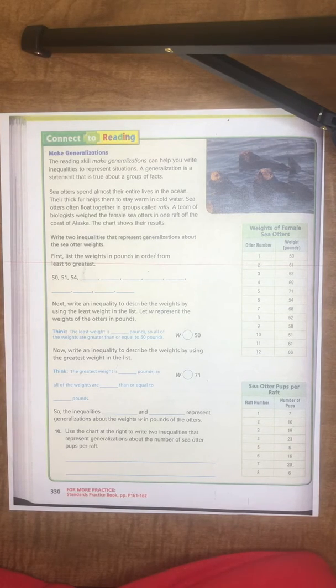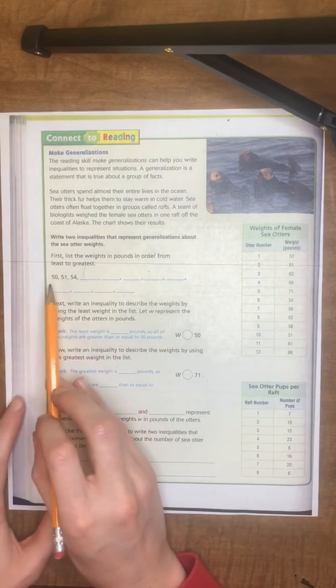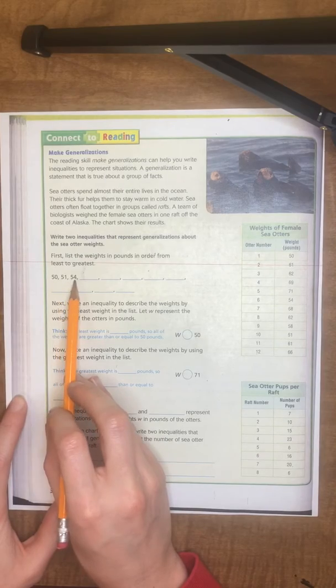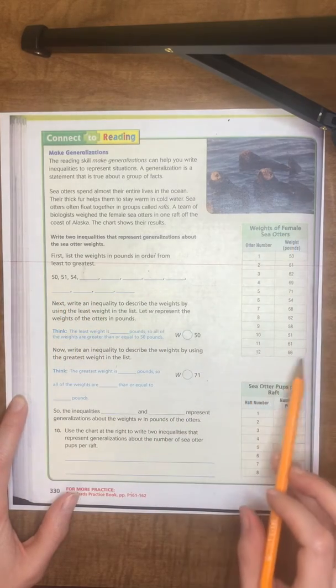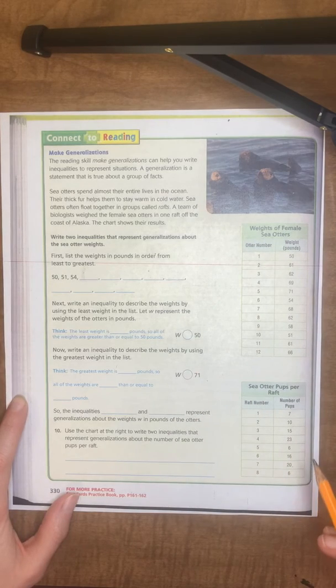Sea otters spend almost their entire lives in the ocean. Their thick fur helps them to stay warm in cold water. Sea otters often float together in groups called rafts. A team of biologists weighed the female sea otters in one raft off the coast of Alaska. The chart shows their results. So, write 2 inequalities that represent the generalization of the sea otter weights. So first, line the weights in pounds in order from least to greatest. They've already gotten you started with 50, 51, 54, but then you need to look at the rest of these to answer your questions.